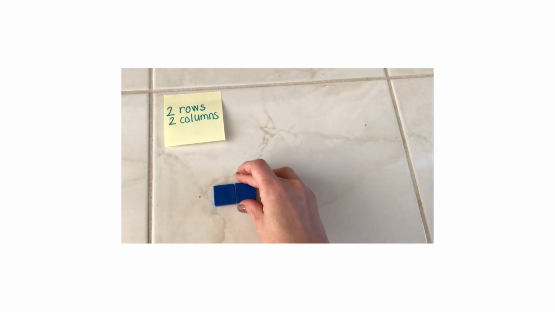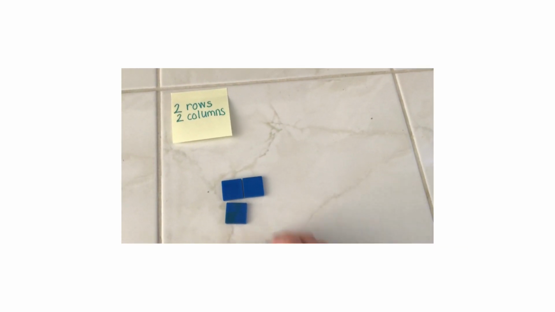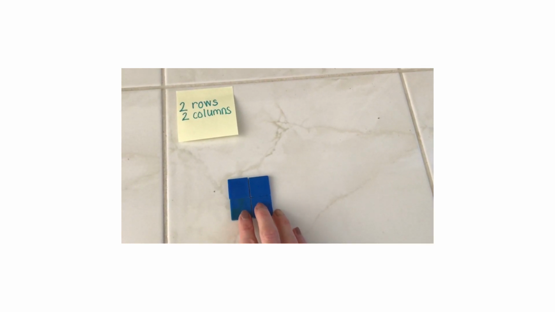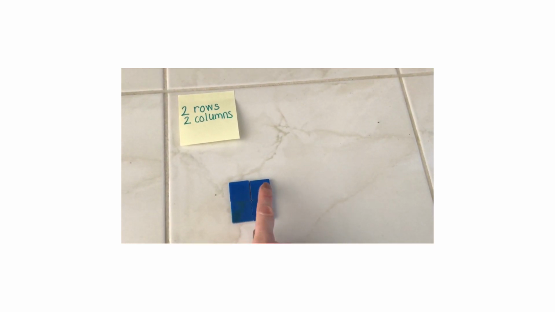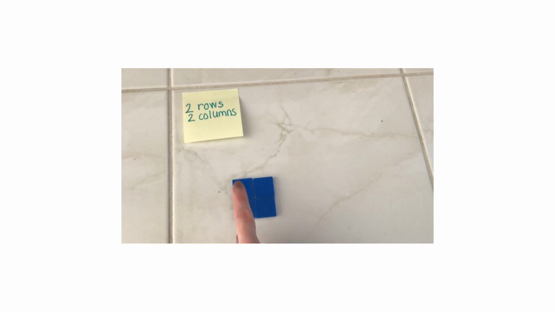All right, boys and girls, I know that for this array, I have 2 rows and 2 columns. I'm going to go ahead and build that. I have 2 tiles and 2 more tiles. So I have 2 rows and 2 columns.